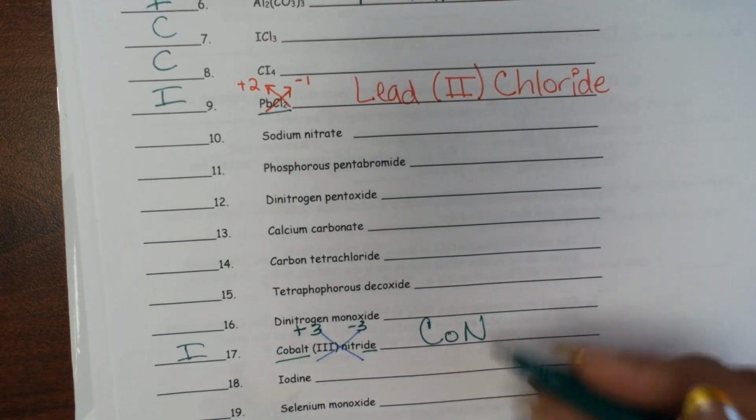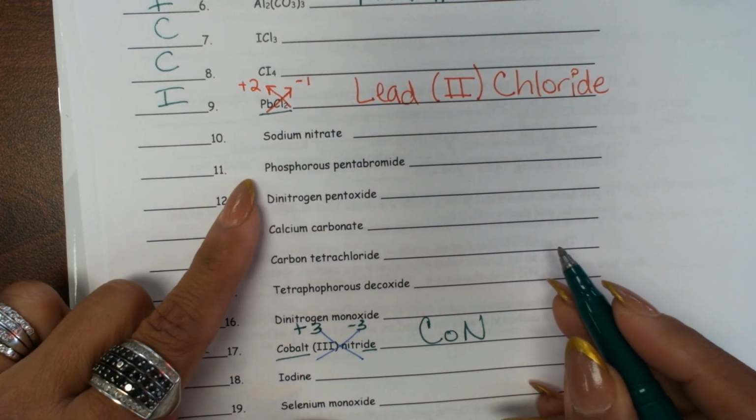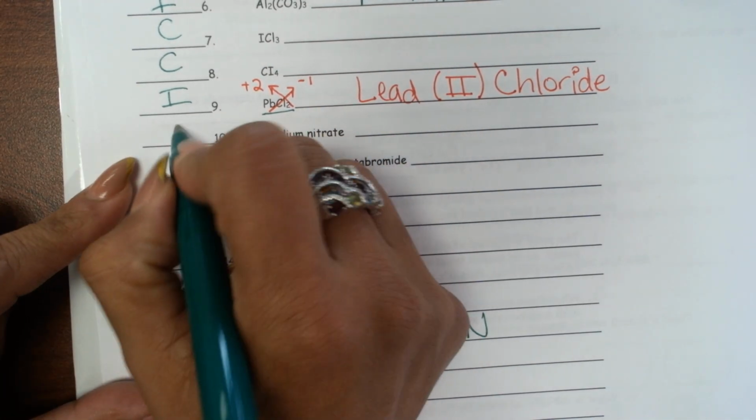I'm just going to skip around. I'm going to come over here and look at number 10. That's an ionic bond.